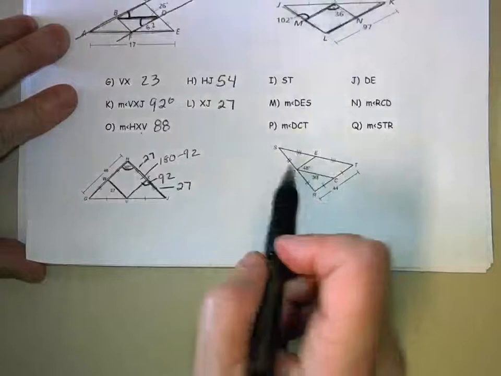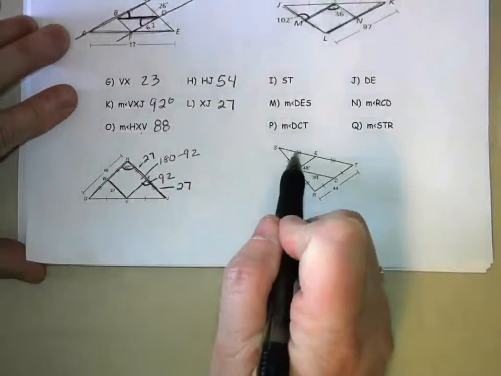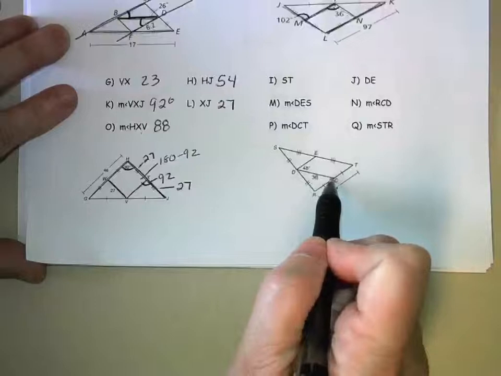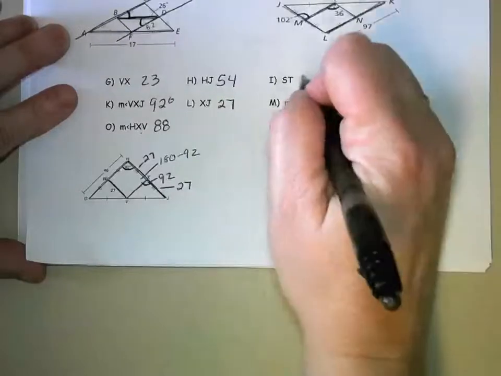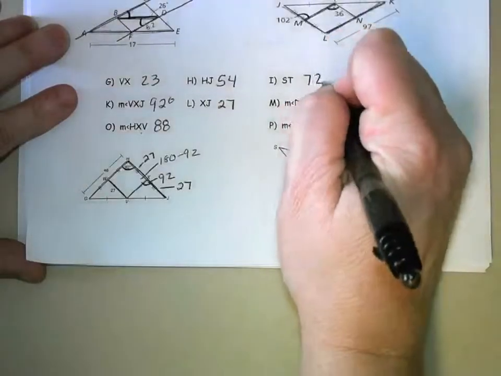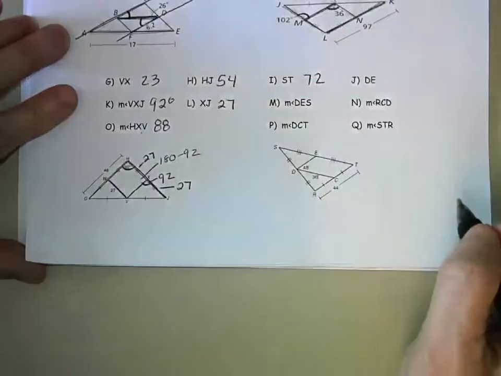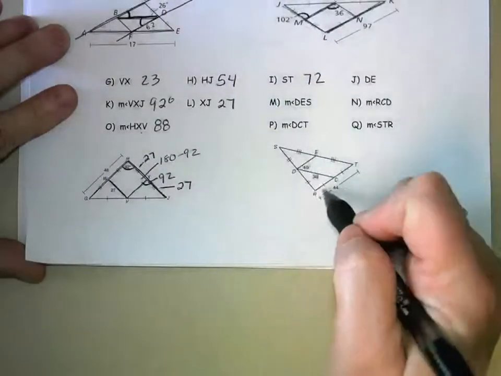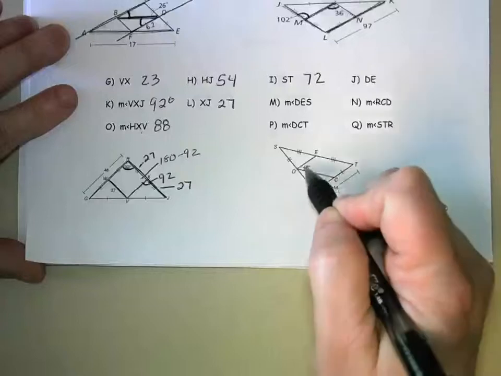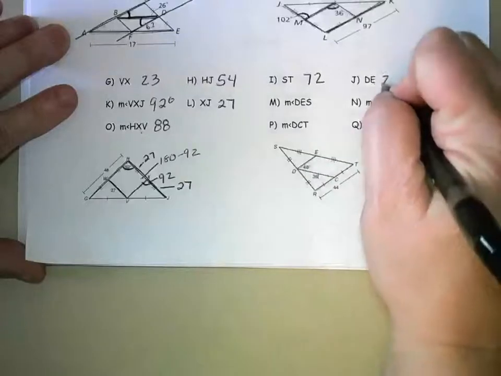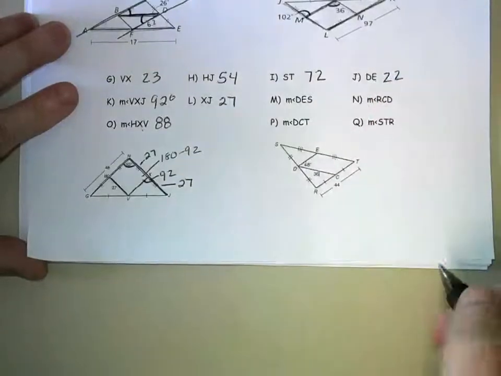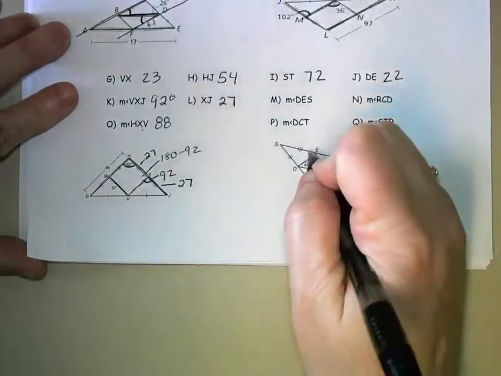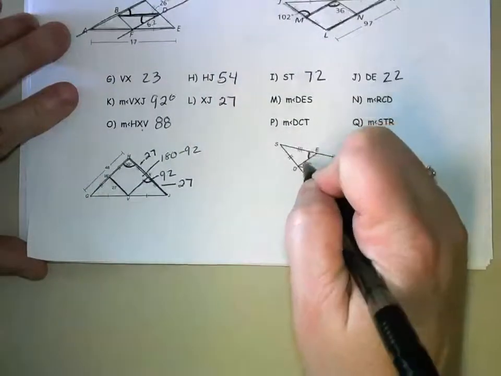Example 2, first thing we are asked to find is ST. This segment here is 36, so you're going to double that, and that's going to be 72. To find DE, this is 44, divided by 2 is 22. Angle DES is right here.